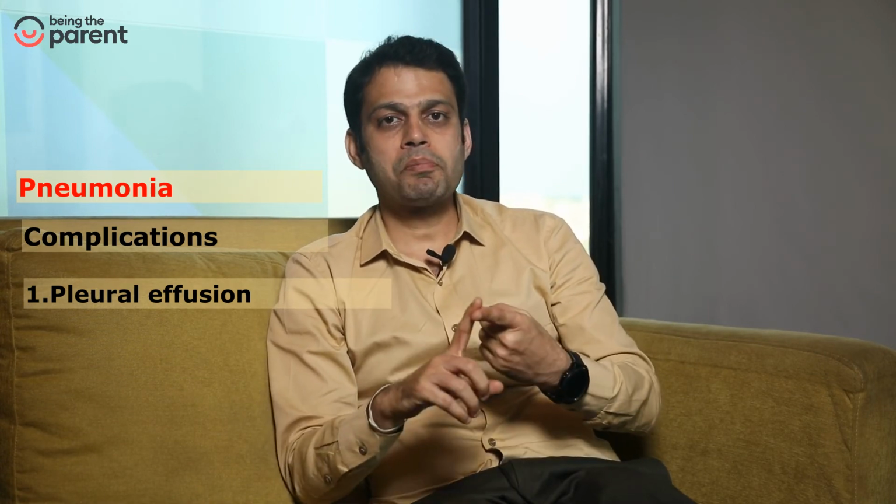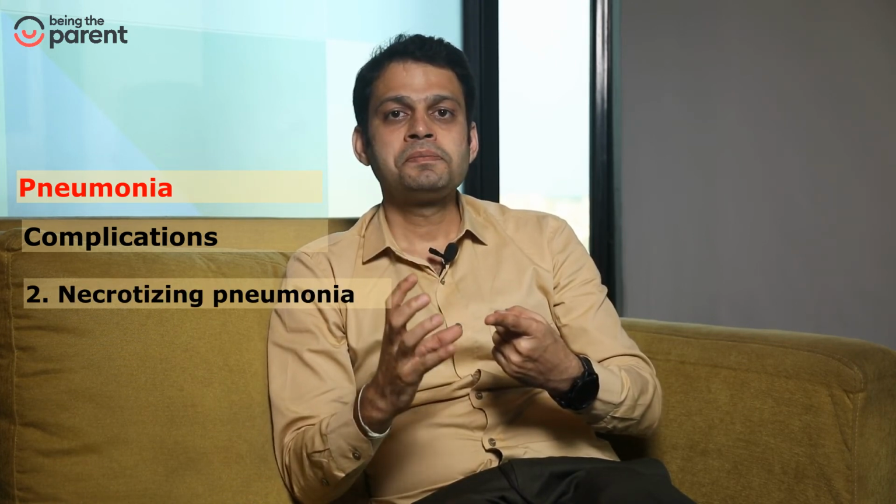That's number one complication. Second complication is that the lung itself, the alveoli or the lung parenchyma, can undergo necrosis and cause necrotizing pneumonia. Third complication, there is something called pneumatoceles. The lung parenchyma, because of the damage, starts increasing in size and forms small cysts.